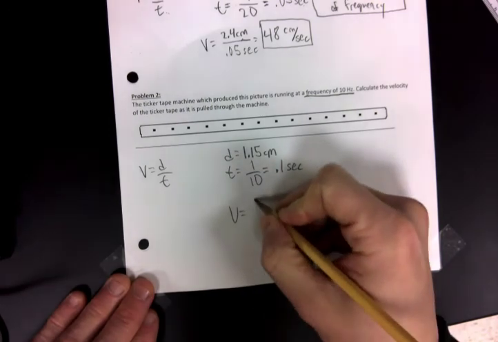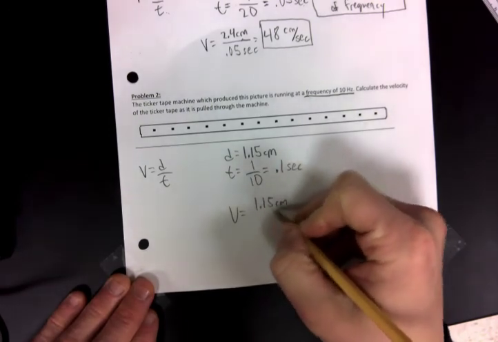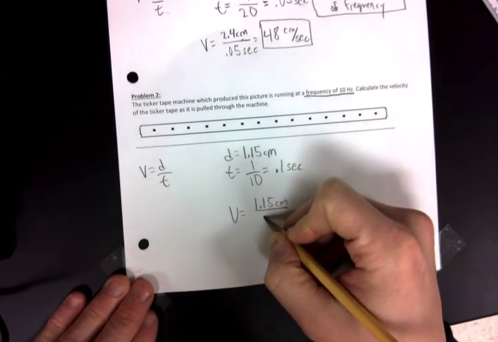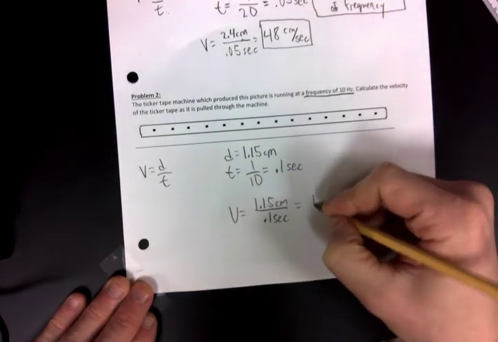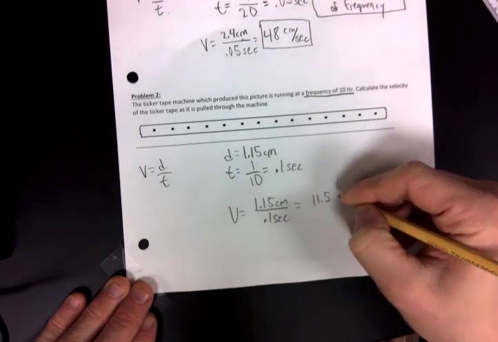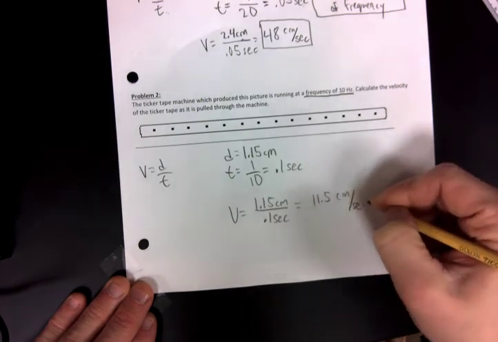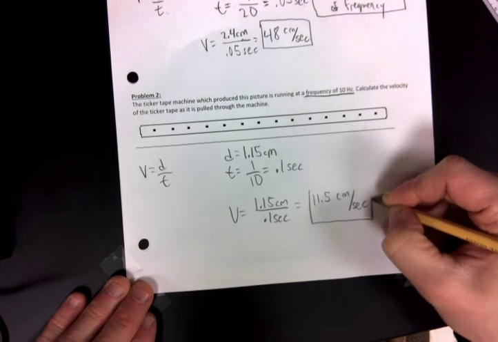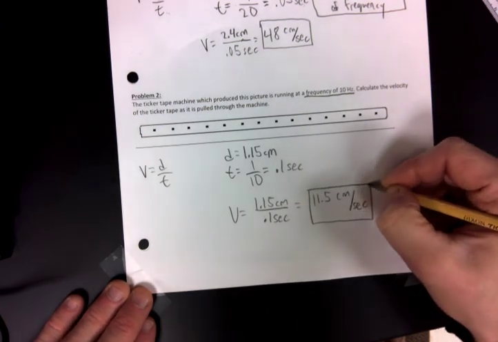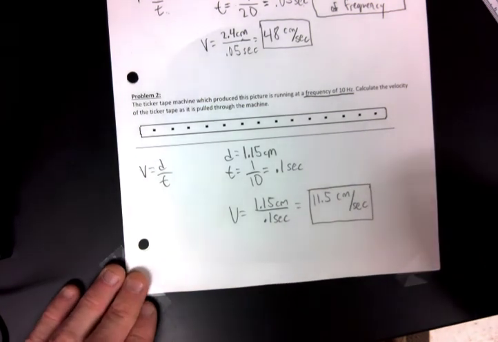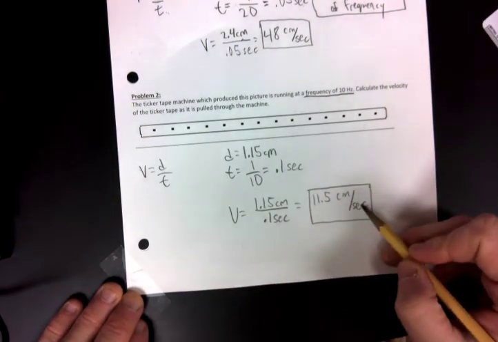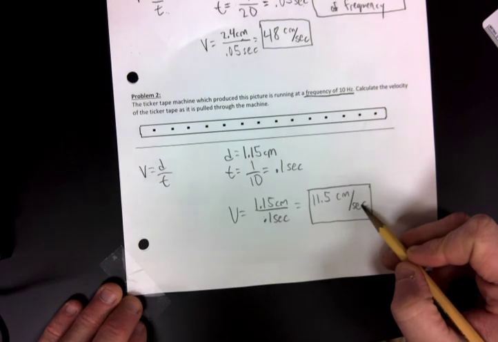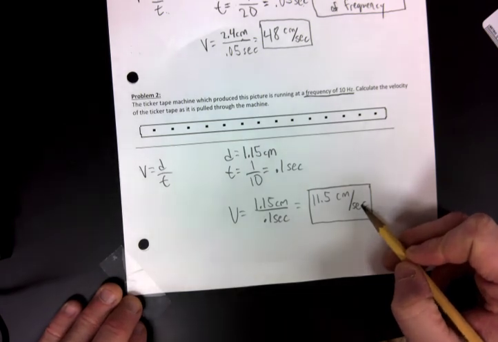So the velocity will be 1.15 centimeters on top for distance divided by 0.1 seconds on the bottom, and that ends up being 11.5 centimeters per second. If you got 12 or 13, that's fine, no problem. 10 or 9, that's okay. As long as you're around 9 to 13 and I got 11.5, then your answer is close enough to mine, and you're doing well.